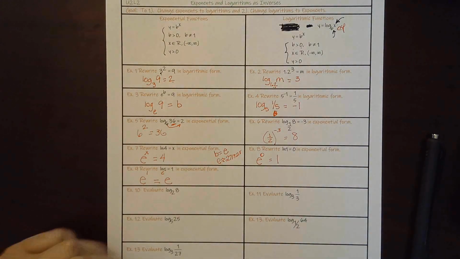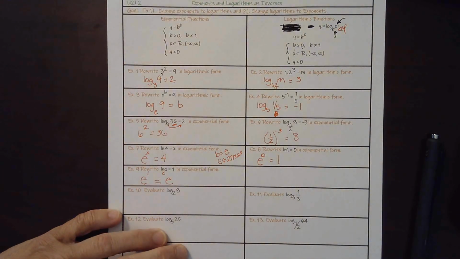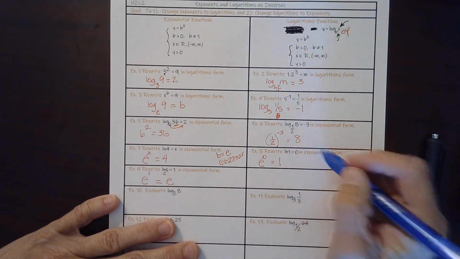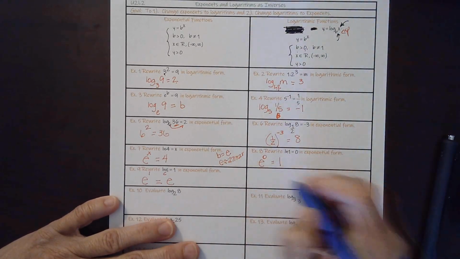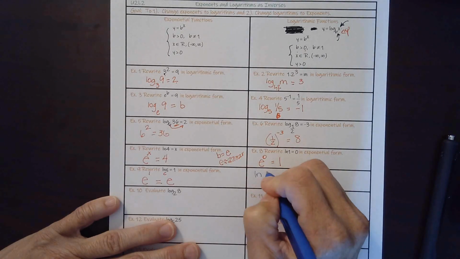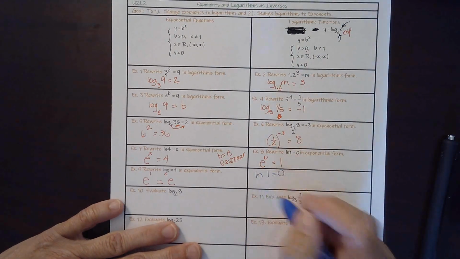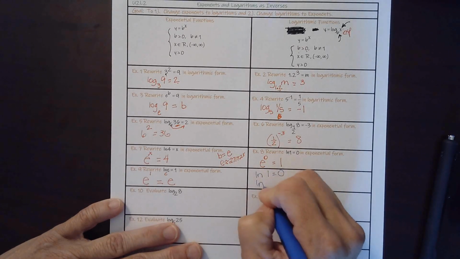Okay? So there's a couple of things that will be helpful to remember, and that is that the natural log of 1 equals 0, and the other is that the natural log of e equals 1, because those are things that occur frequently, and knowing those values will make things a lot easier.